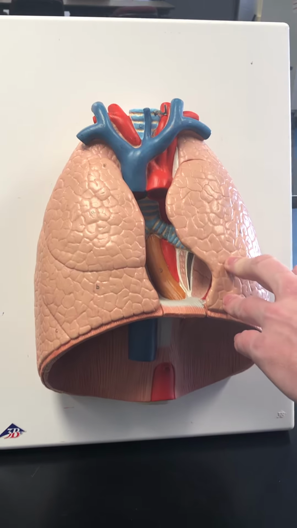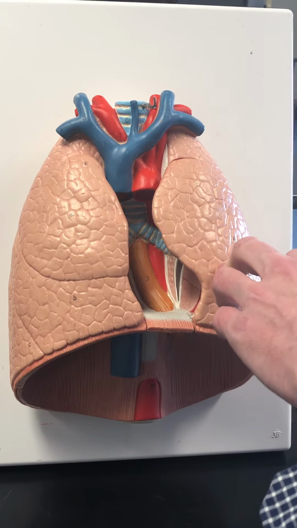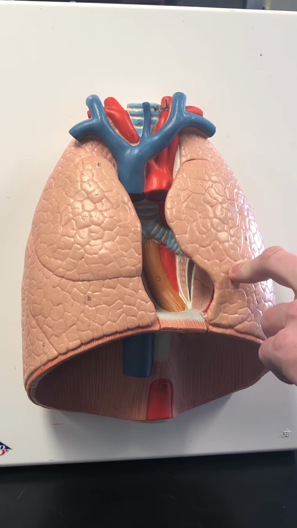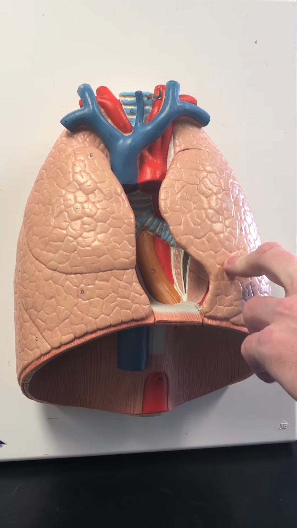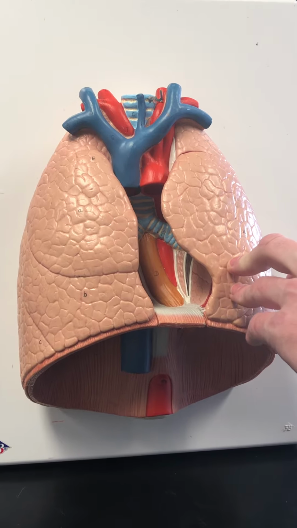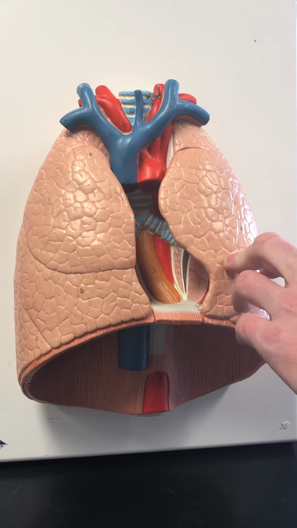We're going to go over this model of the respiratory system. This is the lower respiratory tract. Again, follow along with your lab student handouts because that's what you're responsible for.